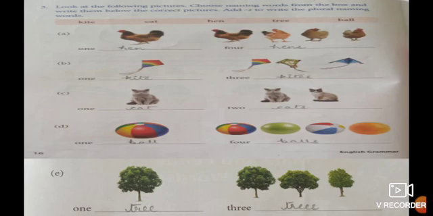See in the first picture, picture of hen is there. So we will write H-E-N, hen. We'll choose the word hen from the help box and write in the space given. And for plurals, we will add S. 4 hens, H-E-N-S. In the same way, second picture is of a kite. So we will write K-I-T-E, kite. And for plural, we will add S in the naming word kite. It will be K-I-T-E-S, kites. In the same way, you have to do. See, I have done.